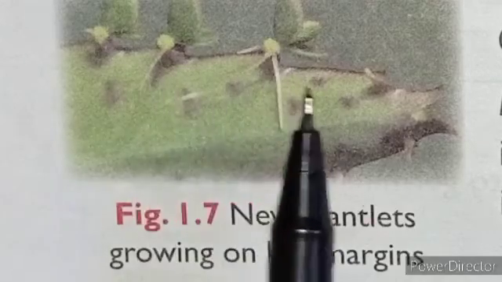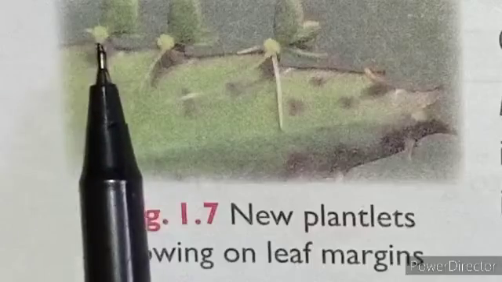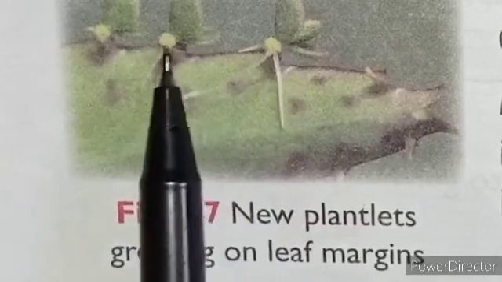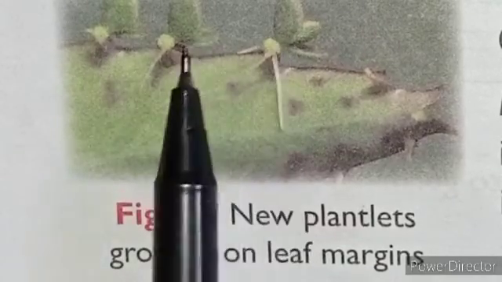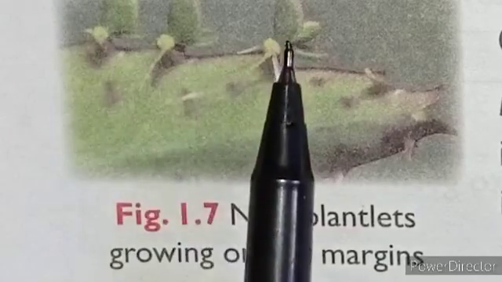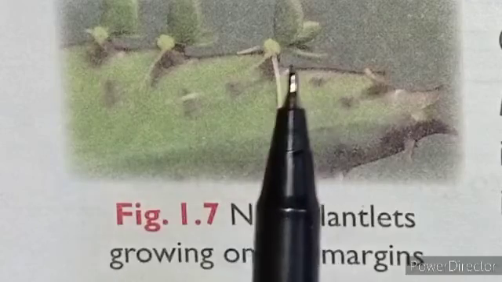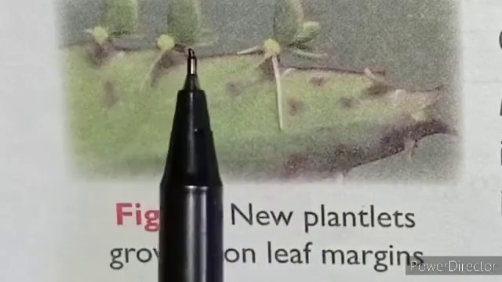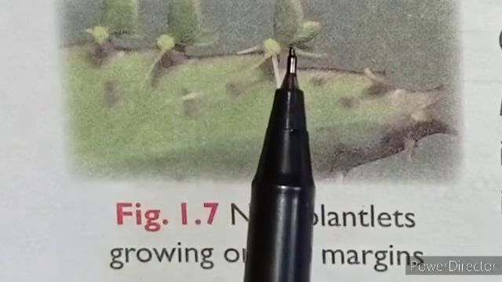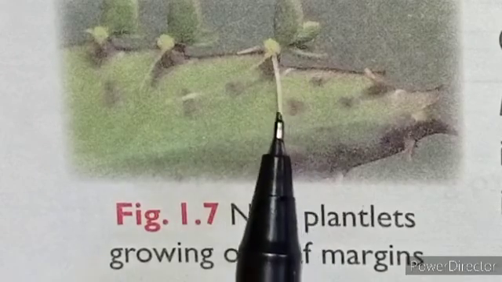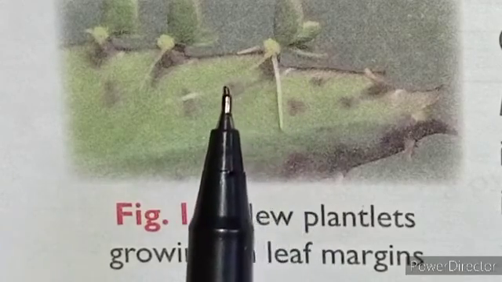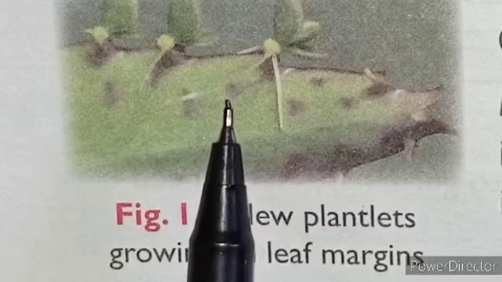See here, these are the plantlets on the leaf of a Bryophyllum plant. These plantlets fall off on the ground and grow into a new plant.